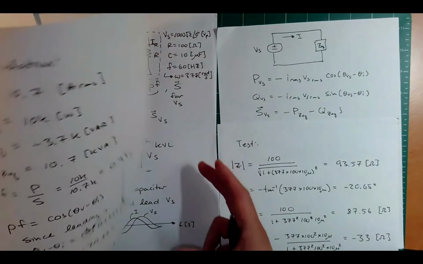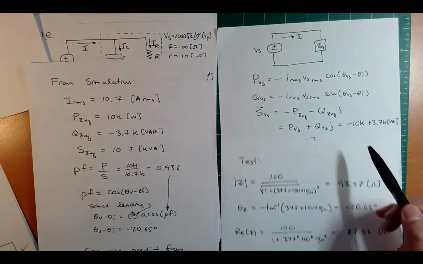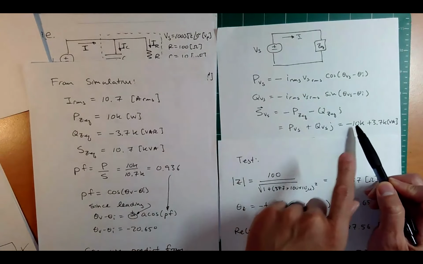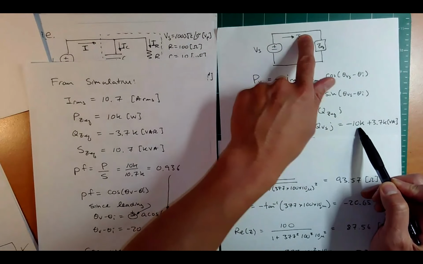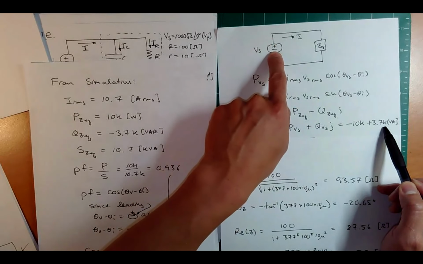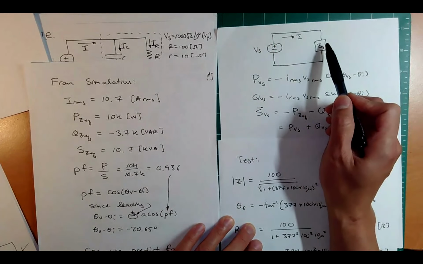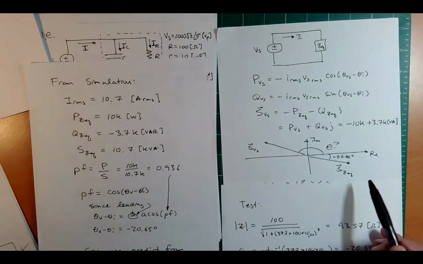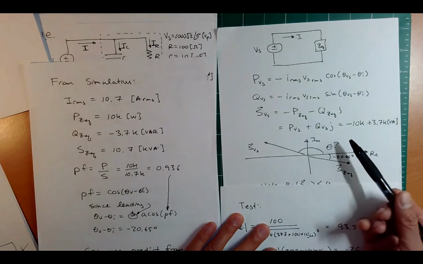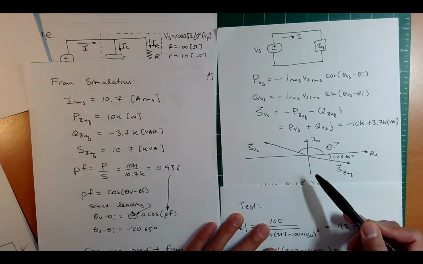Well, those numbers are, this is 10K and this is minus 3.7K, right? So now the new complex power for this guy is negative 10K, which means it's delivering power on the average, and it's positive 3.7K, which is kind of saying it's like inductive, right? It's balancing out the capacitive nature of the Z equivalent. Good. And what does that look like? Well, if Z equivalent complex power is pointing this way, then this is essentially the negative of that. It's just pointing the opposite direction.